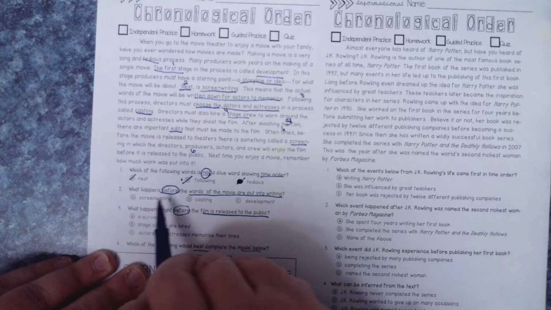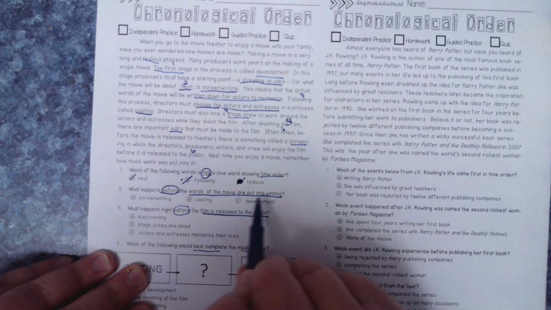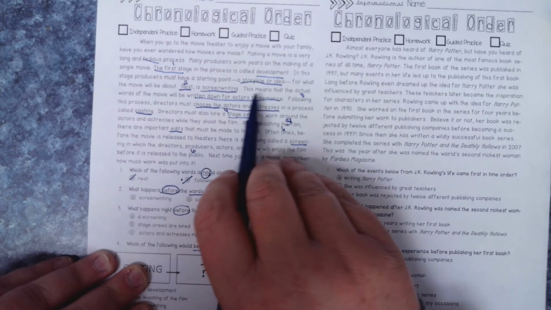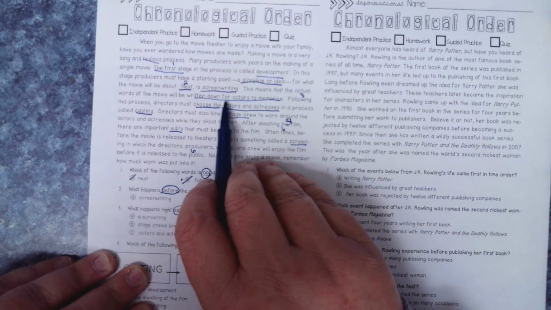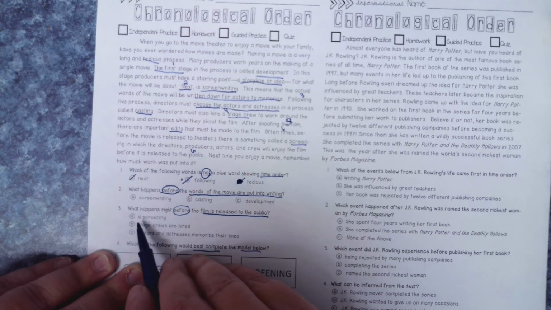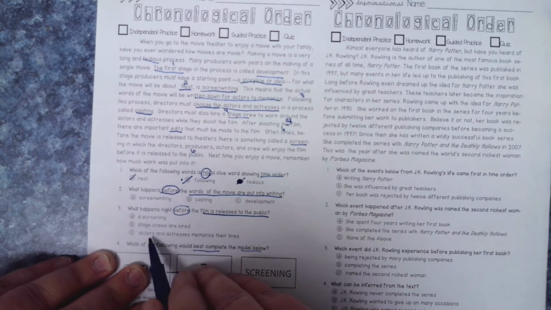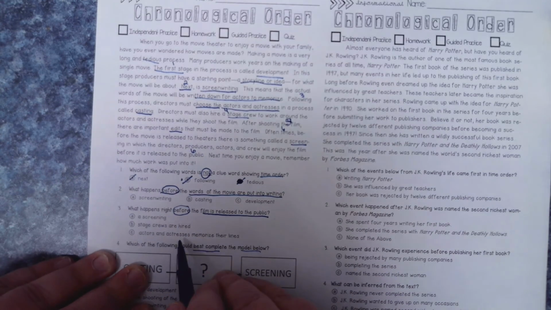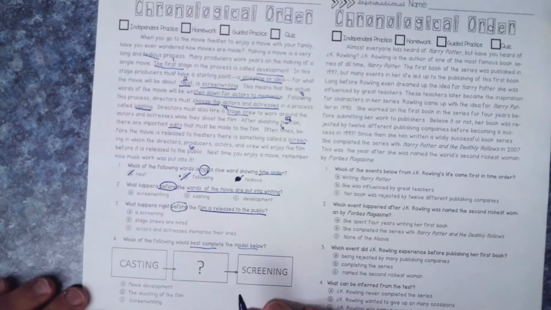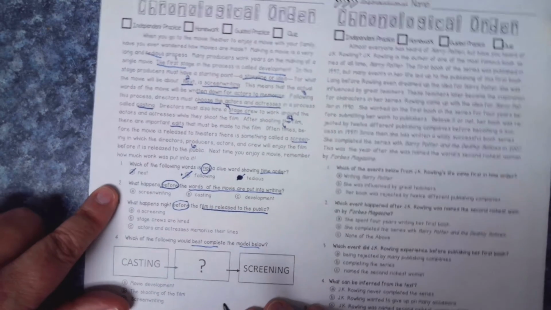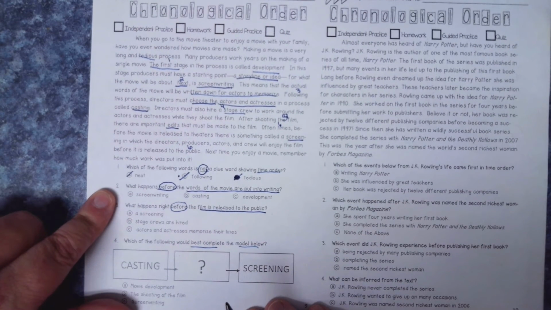All right. What happens before the words of the movie are put into the writing? So I'm going back up here. That means the actual words. Okay, so what happens before? Let's see. A screening. Stage crews are hired. I'm glad I went back into the stage crew. Actresses and actors. Oh, that one's on your own. What happened here? Oh, I didn't do this one. Okay. What happens before the words of the movie are put into writing?